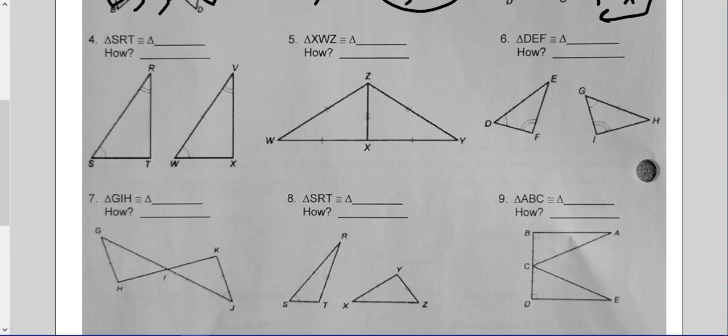Number 4, we have an angle here that matches this angle. You should be writing all these A's and S's. Some of you really did not do this and it hurt you. Then we have a side here and a side here, and then an angle here and an angle here. Do we have enough to prove the triangle is congruent? What rule? ASA, good.